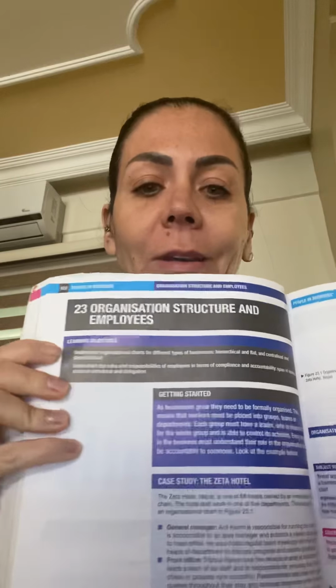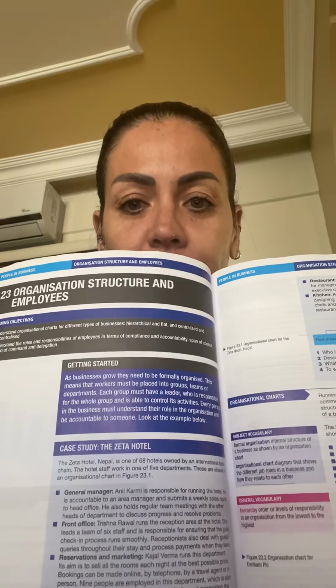Today we're starting our new chapter. It is chapter 23, Organizational Structure and Employees. It's on page 192 in your books. Now first I'm going to explain to you the first section of the chapter, and then on Thursday I will be giving you the related homework to do at home.